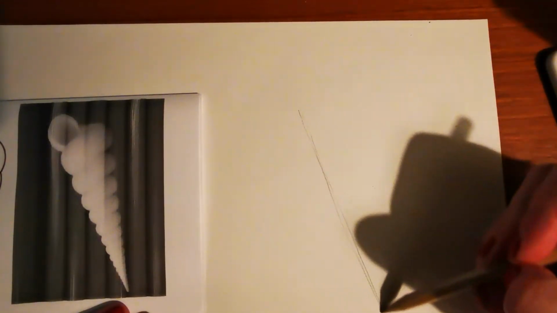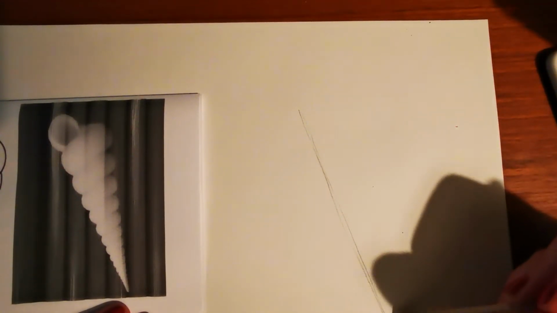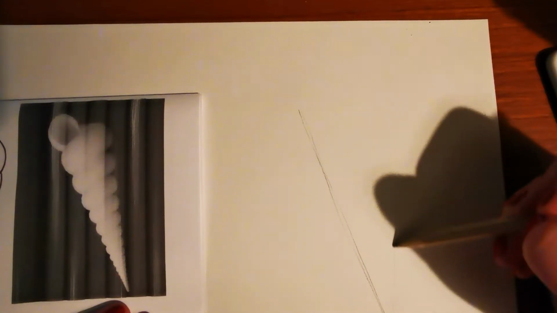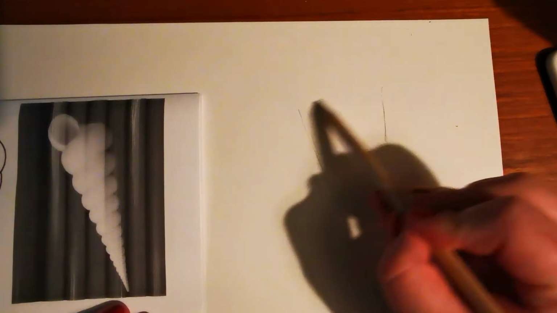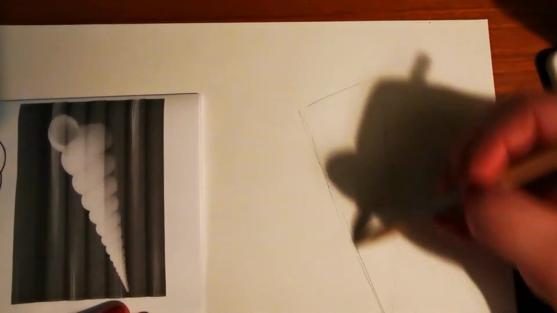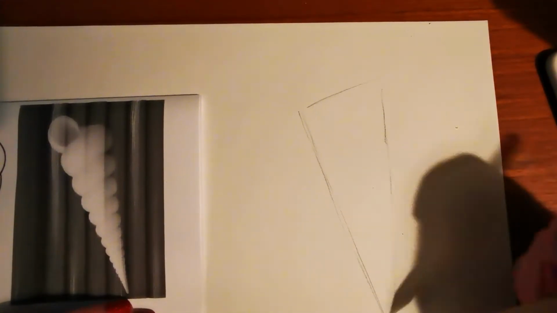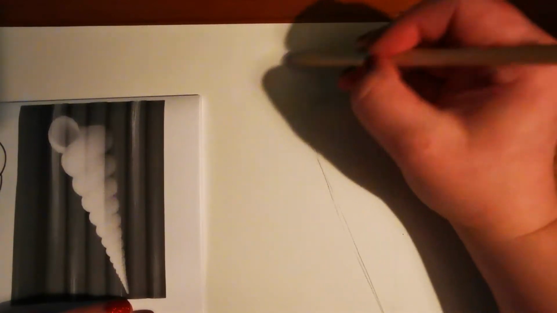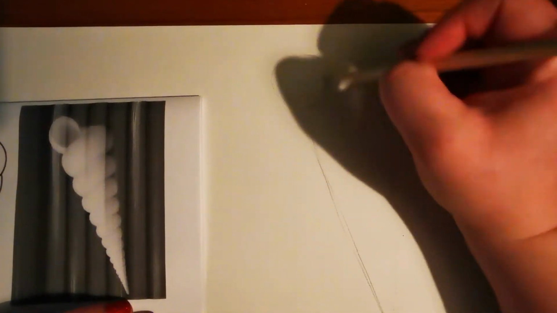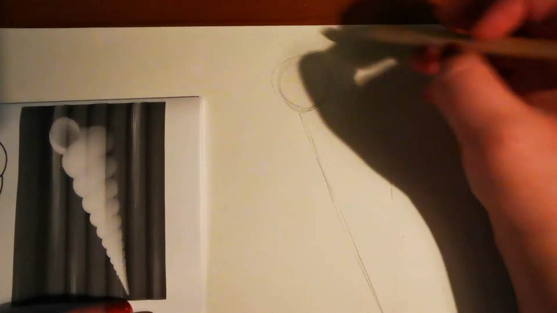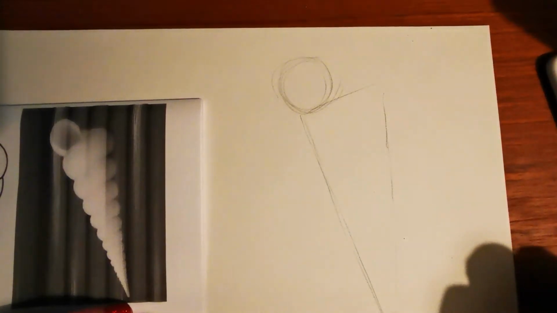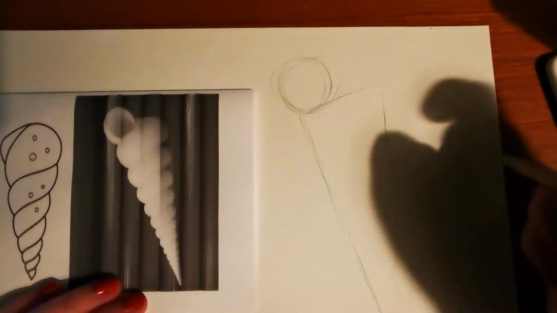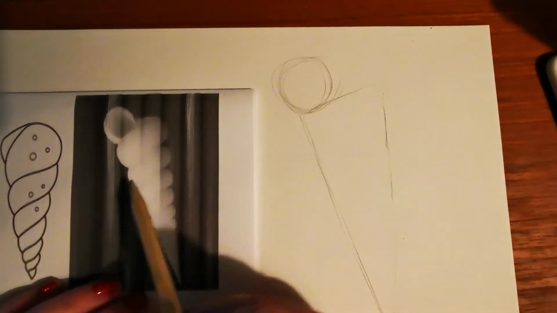The reason that we have to draw lightly is just in case we make a mistake, we can rub it out. So there we go, there's my nice big triangle, and I'm always looking at the picture when I'm drawing. And there's my circle. So I've done it nice and lightly. So the next step, after you've done your basic shapes, you're just going to look at the picture and you're going to get a little bit more detail in.